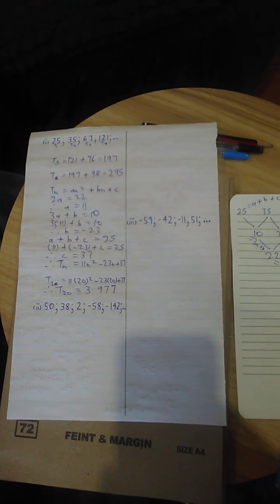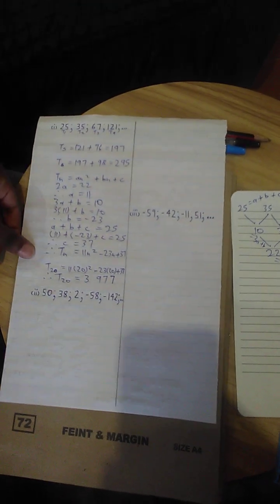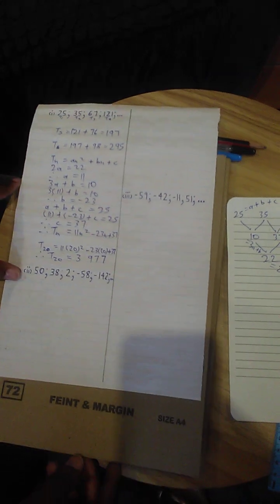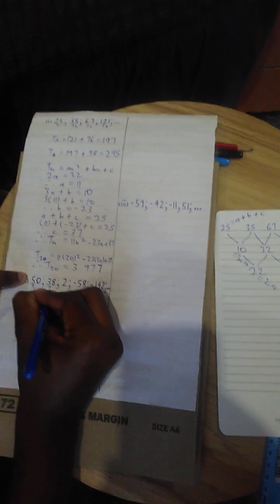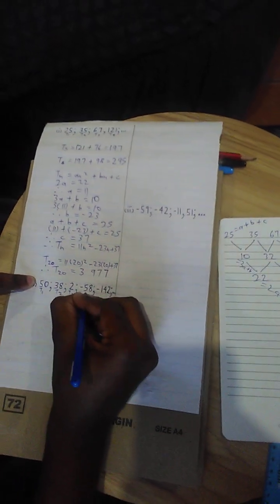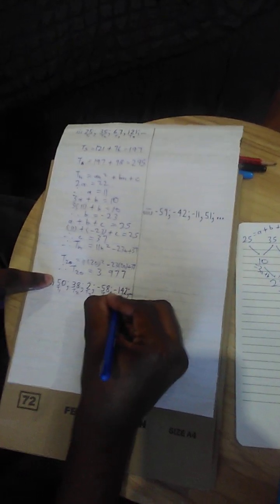So same business here. First, we are going to label our terms. So this is T1, this is T2, this is T3, this is T4, and this is T5.